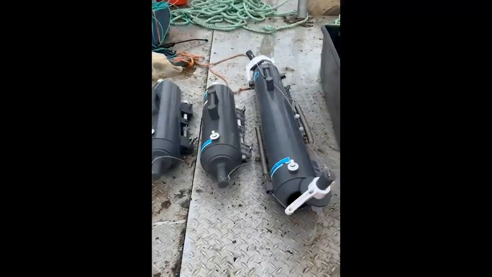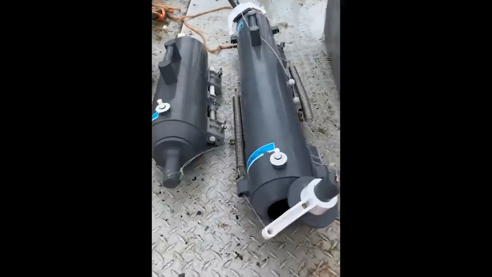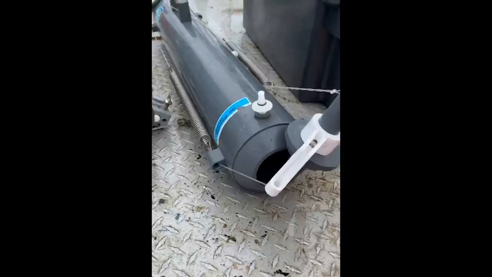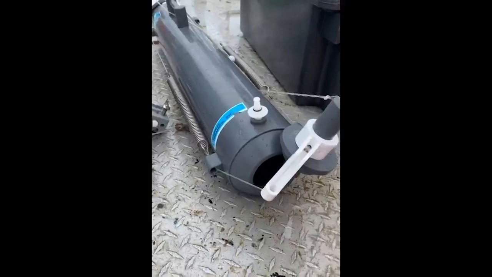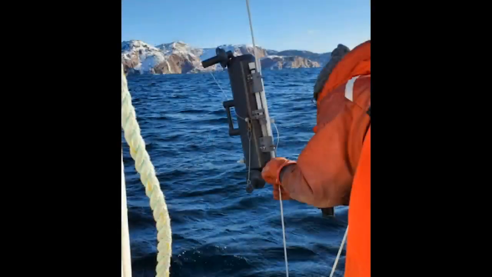Niskin bottles are used to take water samples at a desired depth. To collect a sample, the stoppers at both ends of the bottle, which are connected on the inside of the bottle by elastic cords, are held open by plastic cords attached to a release mechanism. The bottle is attached to a cable and lowered into the water.